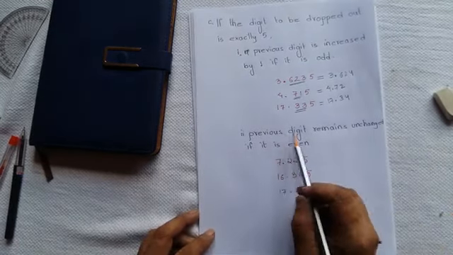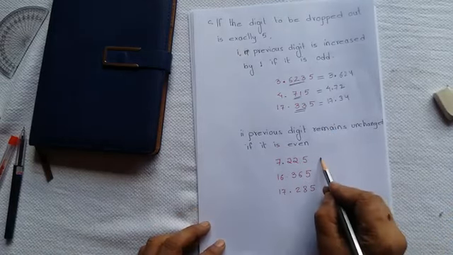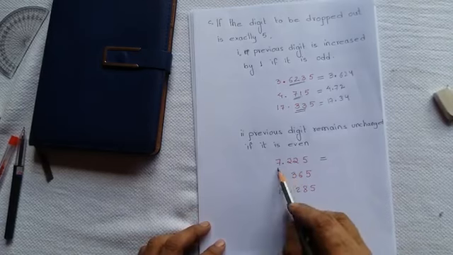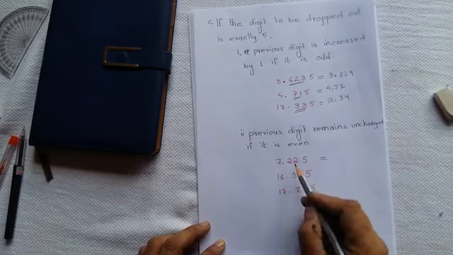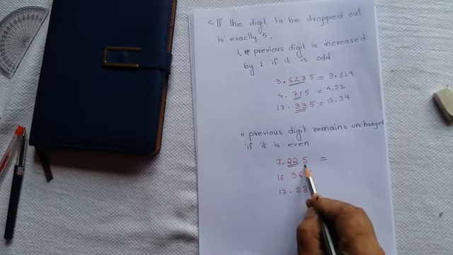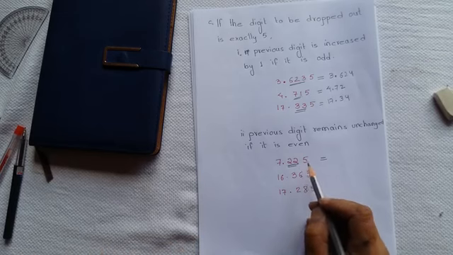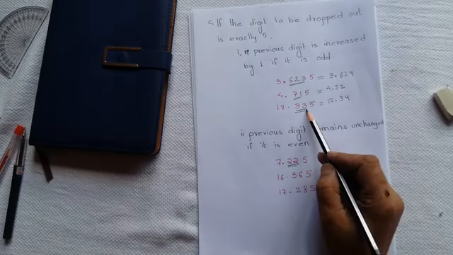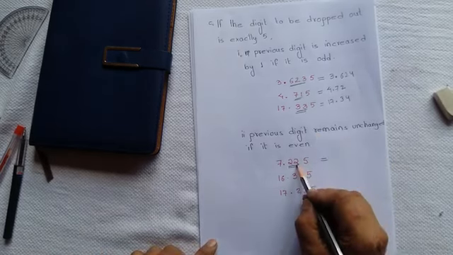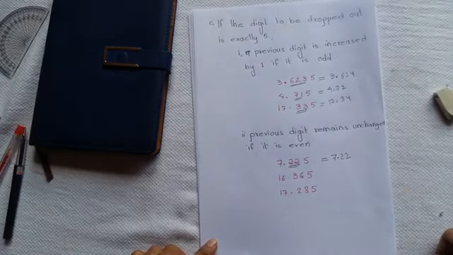Now the previous digit remains unchanged if it is even. You just want to keep 2 digits after the decimal point, and the digit you want to drop out is exactly 5. Then you just see the previous digit. If it's even, it will remain unchanged. If it is odd, you'll increase it by 1. So since it is even, you'll keep it as it is, and you'll drop out the 5.